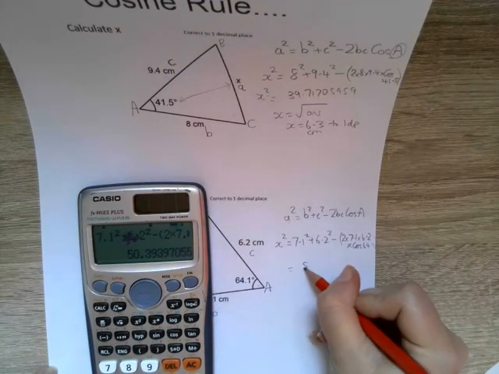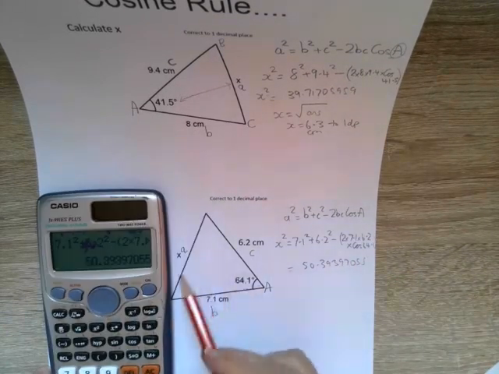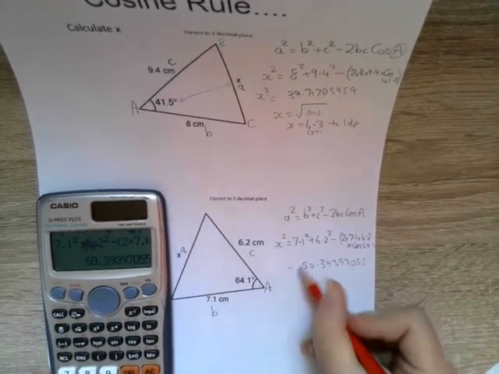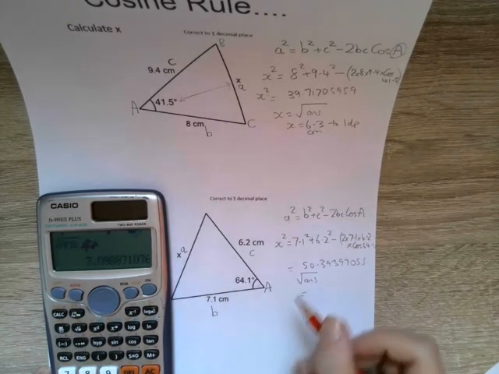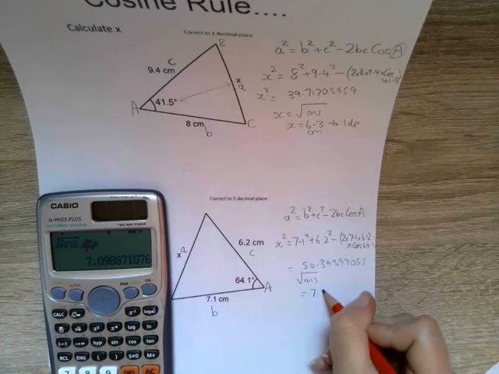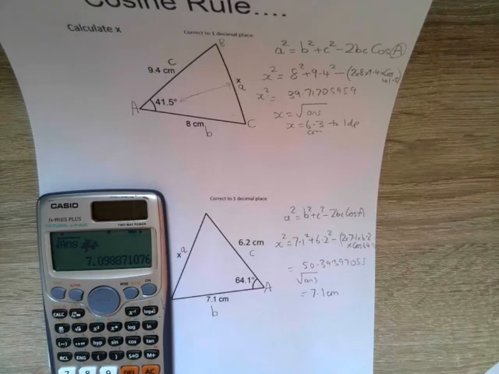So 7.1 squared plus 6.2 squared minus 2 times 7.1 times 6.2 times cos 64.1. Right, so 50.3939, and so on. That's obviously really big. That's because we worked out x squared, so square root your answer. And then you get, well, let's do it to one decimal place, so it'd be 7.1 centimetres to one decimal place.